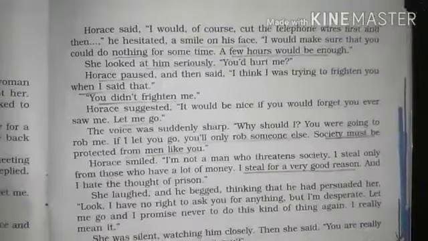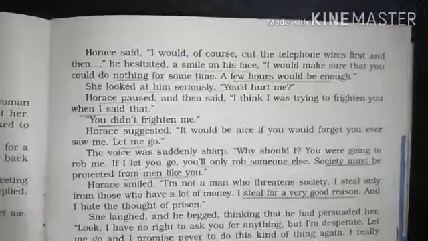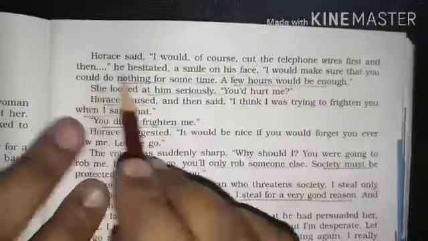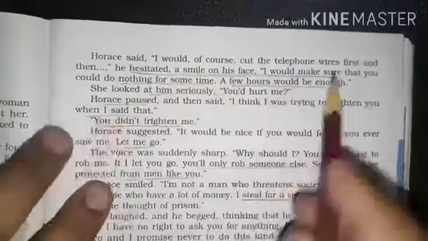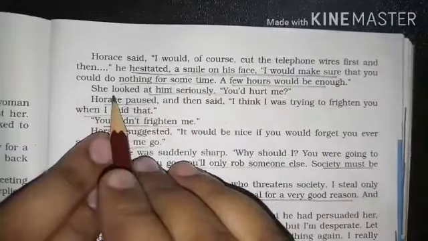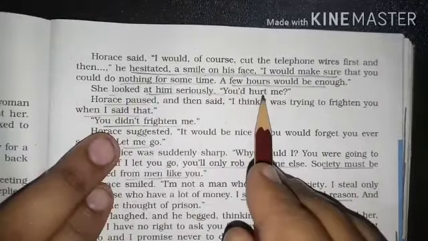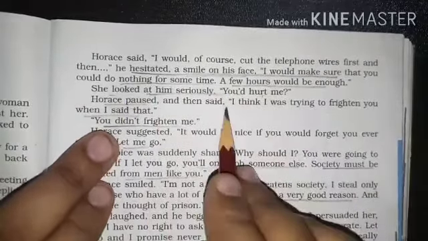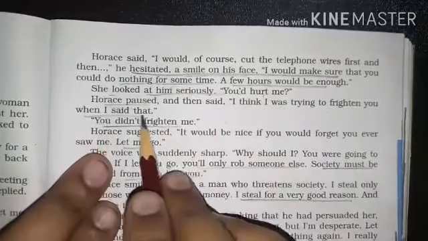Then Horace said, "I would of course cut the telephone wires first," and then he hesitated, a smile on his face. "I would make sure that you could do nothing for some time. A few hours would be enough." She looked at him seriously. "You hurt me." Horace paused and then said, "I think I was trying to frighten you when I said that."